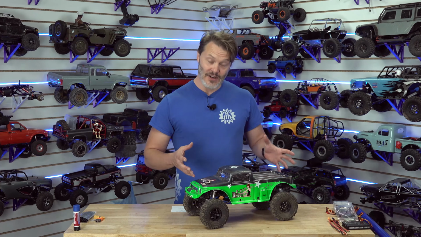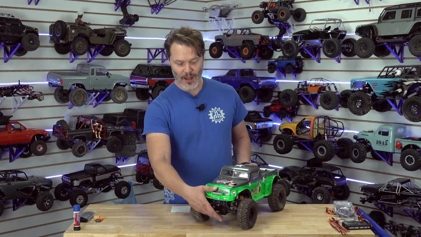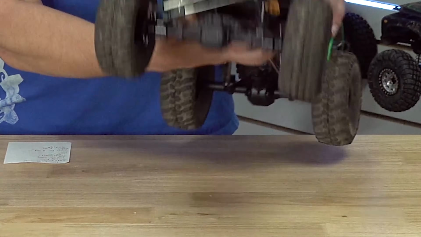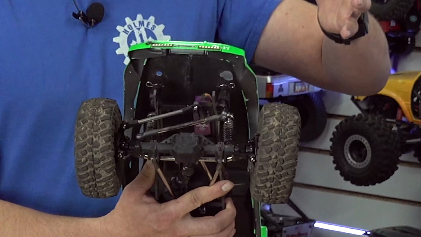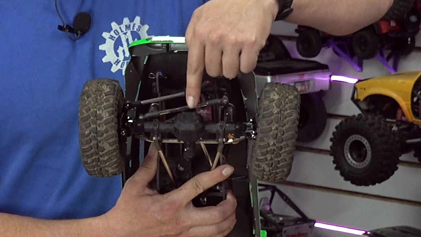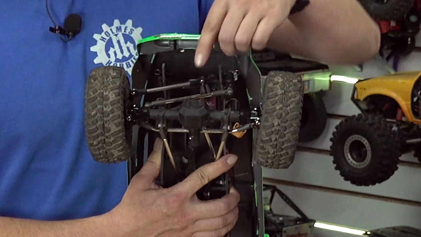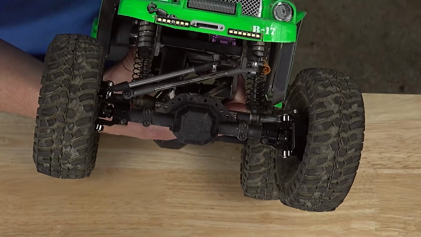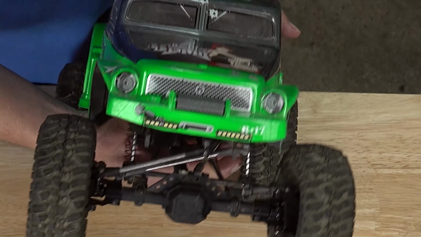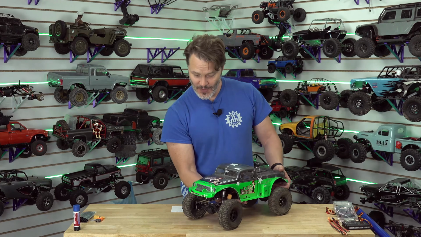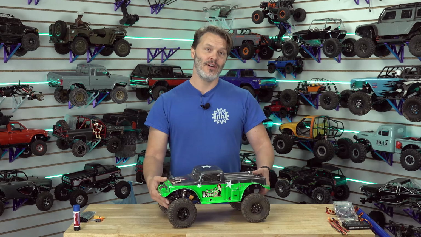Some parts of an RC crawler. I'm going to talk about mostly RC crawlers today. The diff or pumpkin is something that you're going to hear quite often, and this is short for differential, or the pumpkin of the axle. So the differential is housed inside the pumpkin, would be one way to say it, but it is this center section right here, and we're looking at an Element Enduro axle. So the pumpkin is part of the axle, and it's where the differential hides, and sometimes we call that a diff.